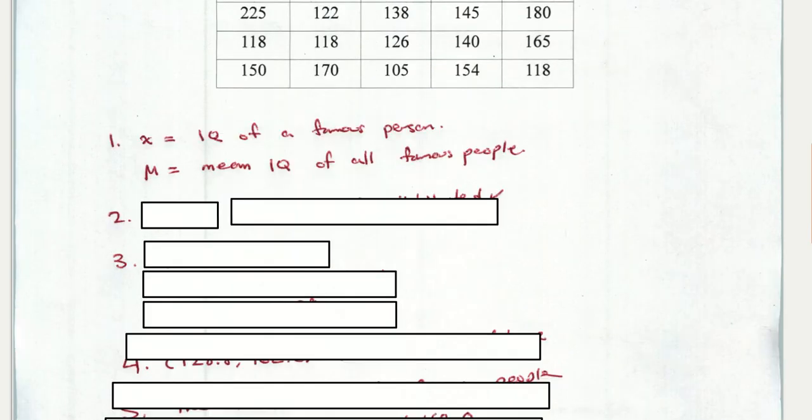And we're going to use that relatively small amount of information, assume it really was randomly selected to do this. So one of the first things we have to remind ourselves is this was a simple random sample. She used a random number generator to choose 20 of these famous people at random, and she put it in a table, and that's what we just entered into our calculator.